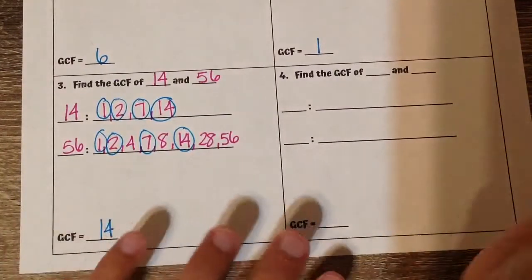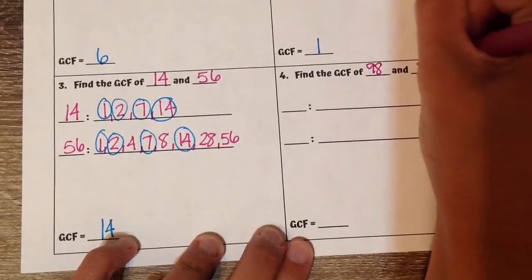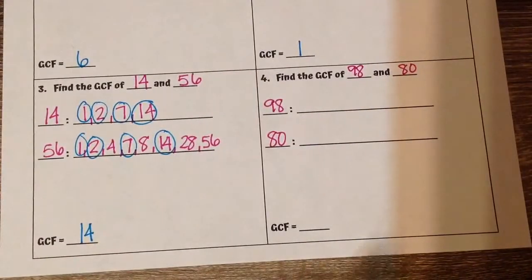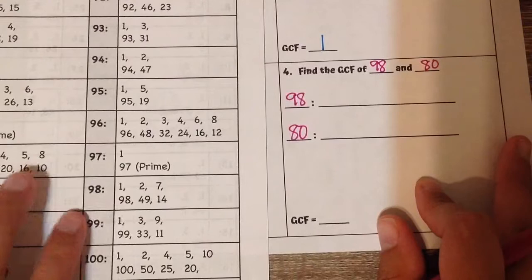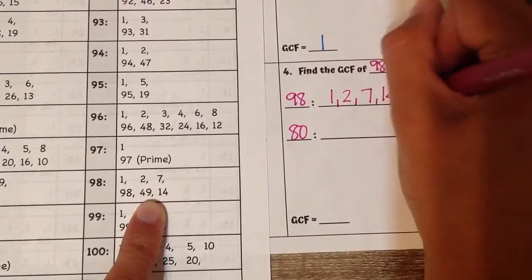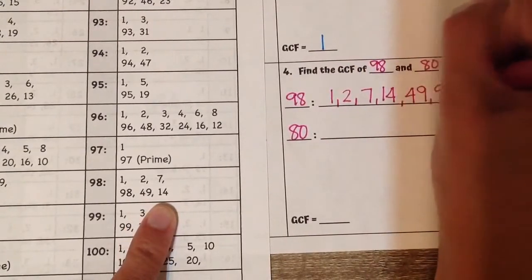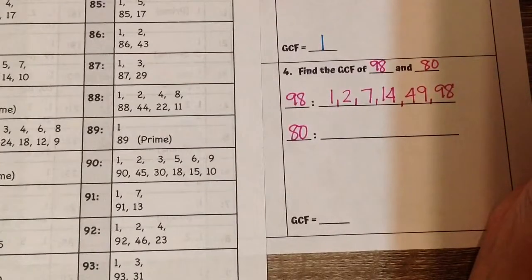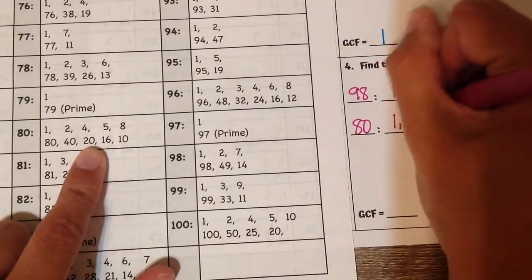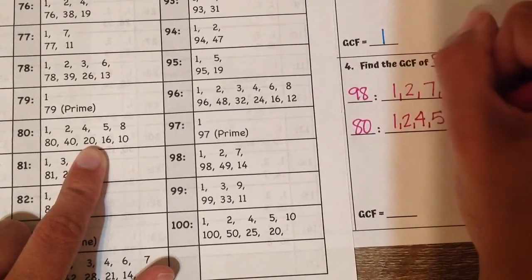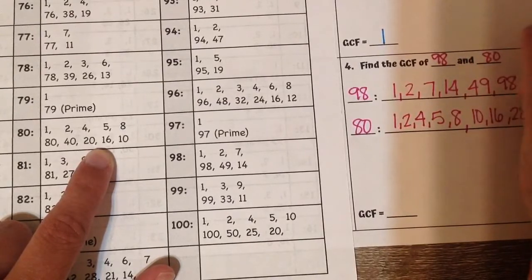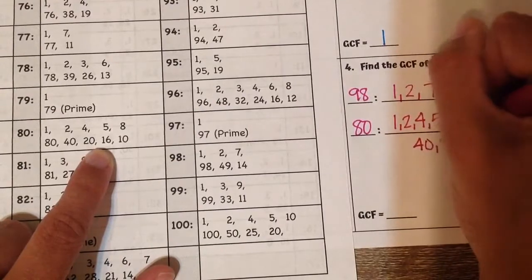All right, number 4, 98 and 80. So I'm going to get my chart, find 98, which is right here. So 1, 2, 7, 14, 49, and 98. And then same thing with 80, which is over here. 1, 2, 4, 5, 8, 10, 16, 20, 40, and 80.